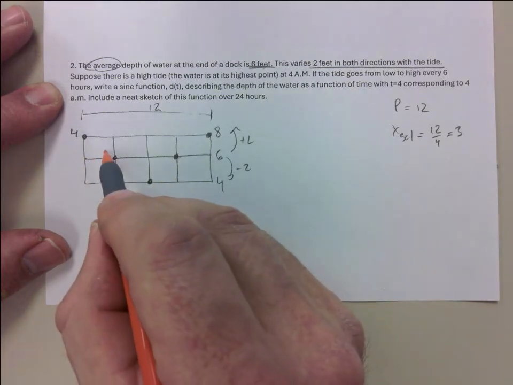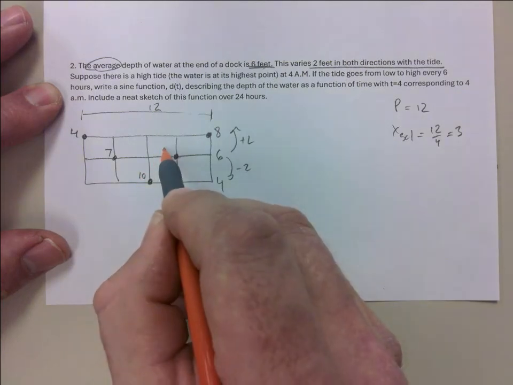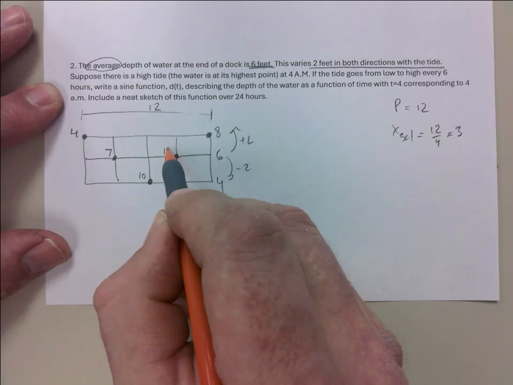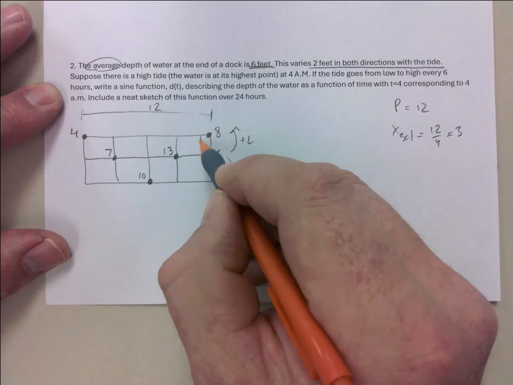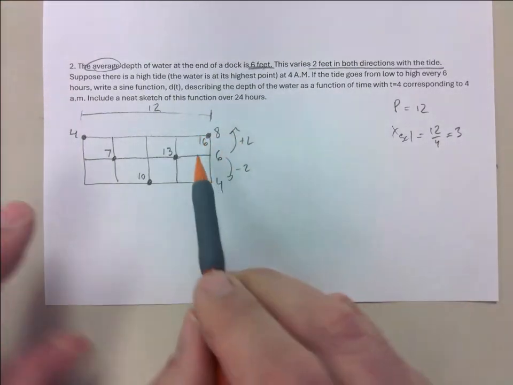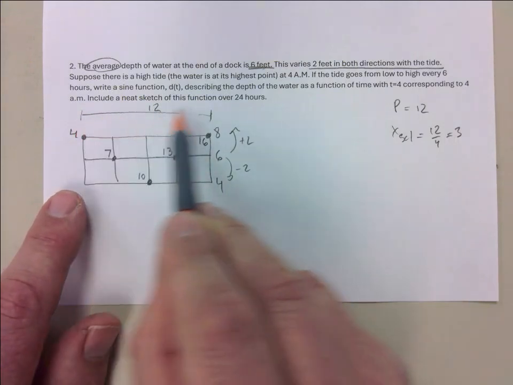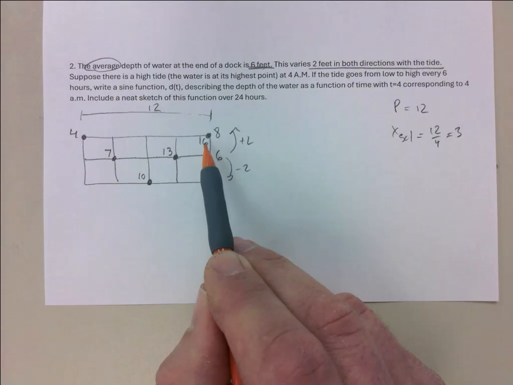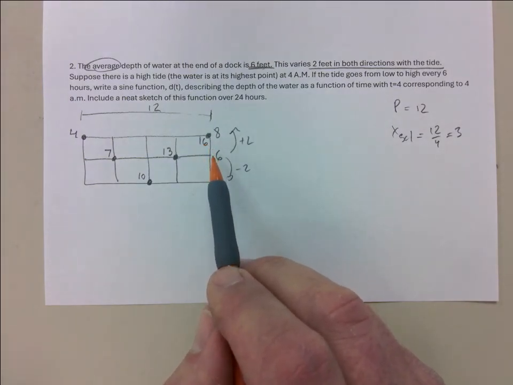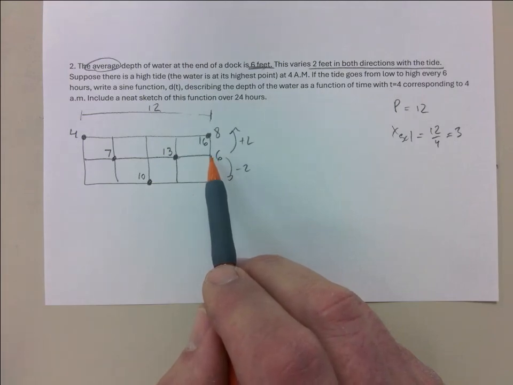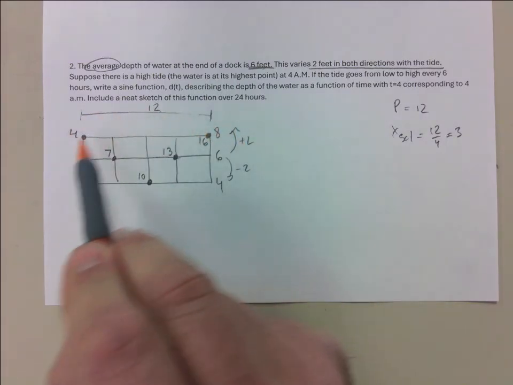You get it wrong or what? 4, 7, add another 3, 10, add another 3, 13, add another 3, we're at 16. Does it make sense that this is 16? If you think about it, from 4, add 12, you should be at 16 when you come back up to the high tide. Okay? Make sure you write this down. And so this is what I use to make my points.